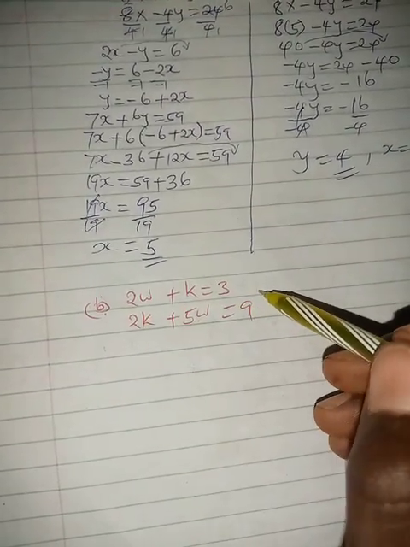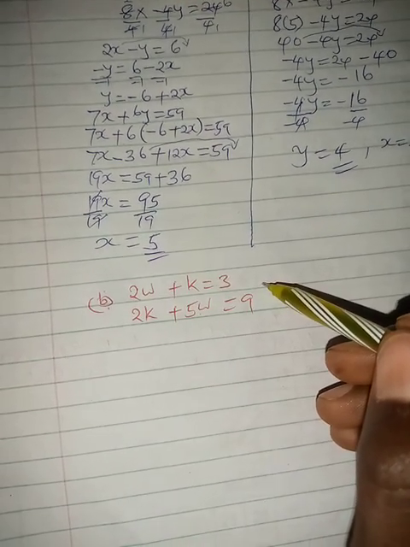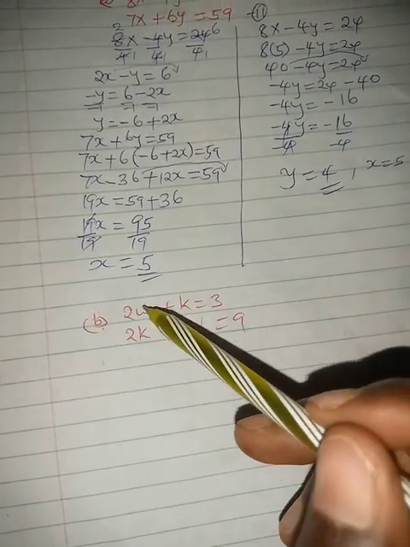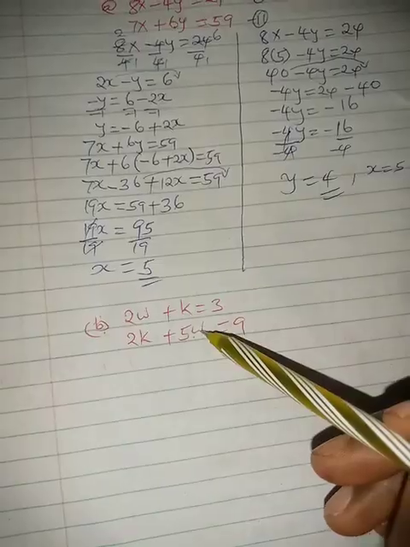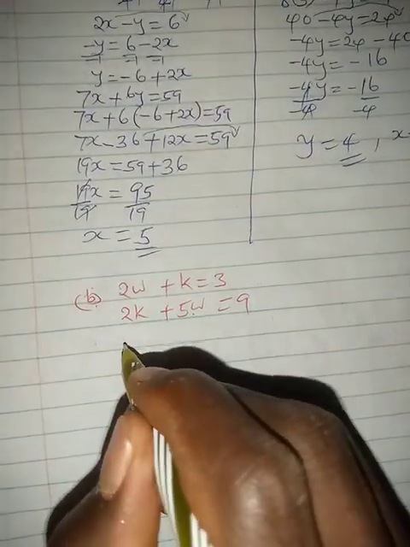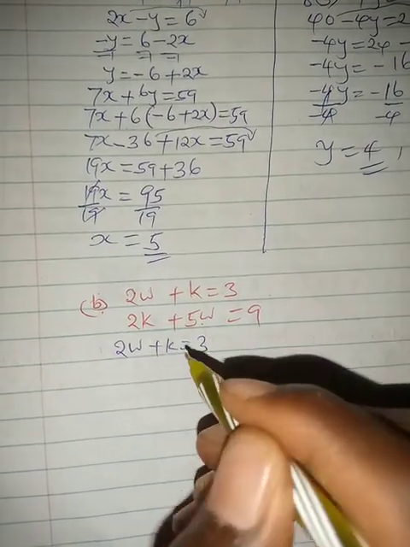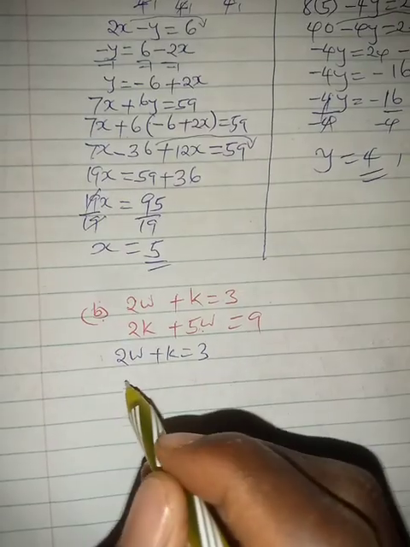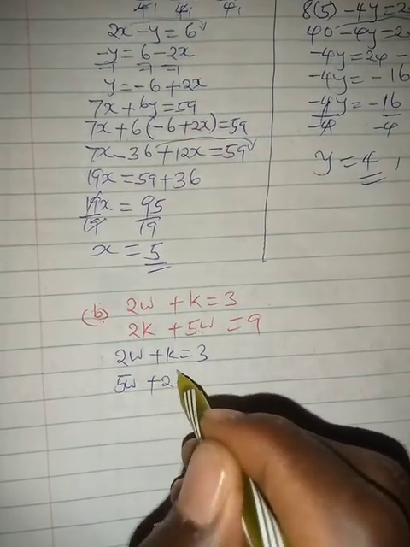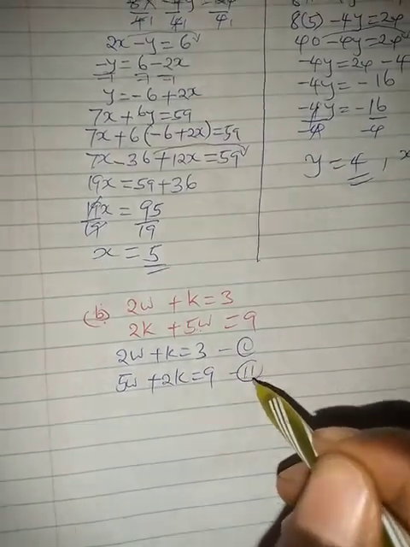The two equations, once you try to check them, you'll find that we have to arrange them in order. Because look at this: here we have k, here we have k. Here we have w, here we have w. So we arrange the two equations such that it will be 2w plus k is equals to 3. And the other one, we start with the w, which will be 5w plus 2k is equals to 9. We call this one equation 1, we call this one equation 2.